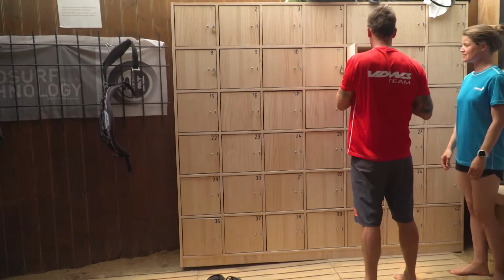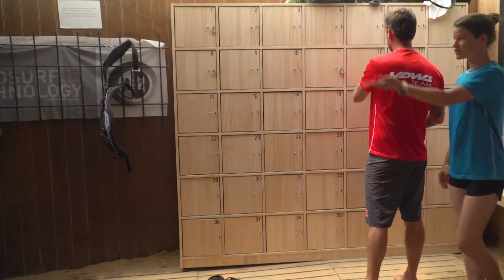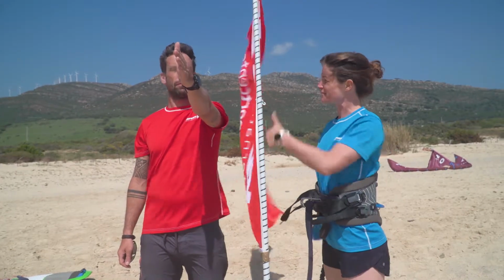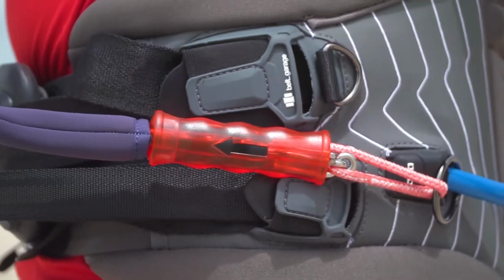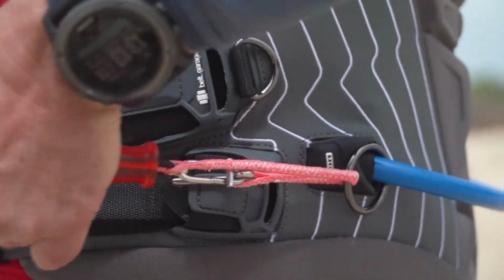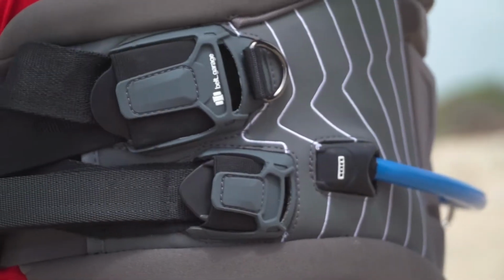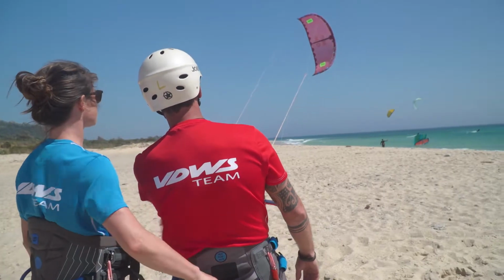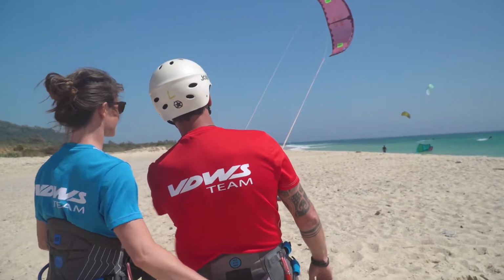Let's assume that our students have already been shown the station, understand winds, know how to set up the equipment, and have had a successful introduction of the 3-step safety system. Now they are ready to learn how to control the kite on the edge of the wind window.